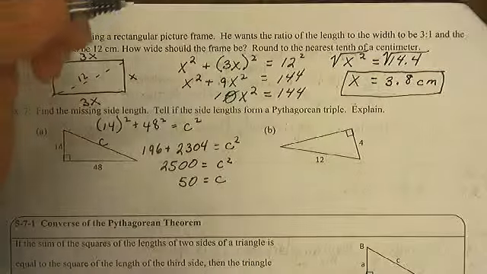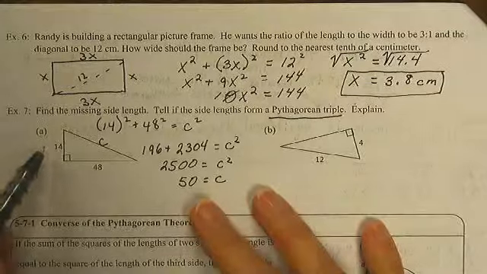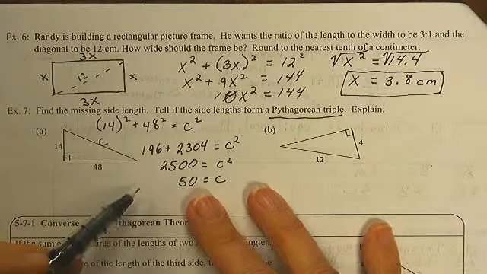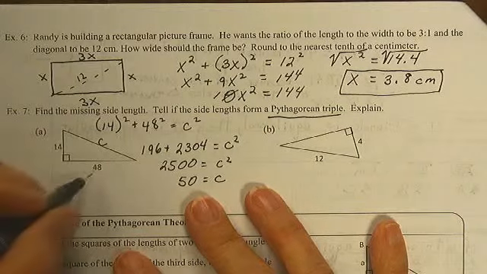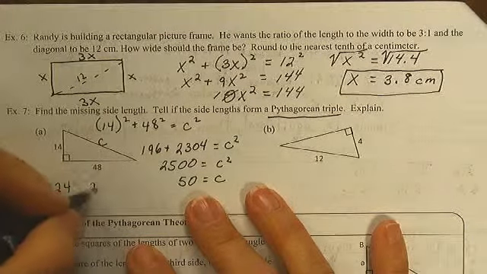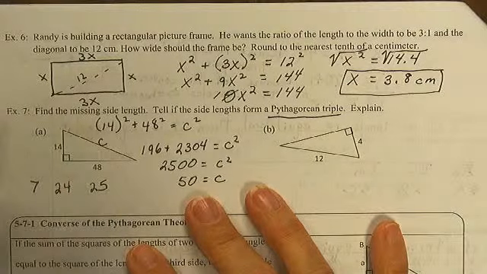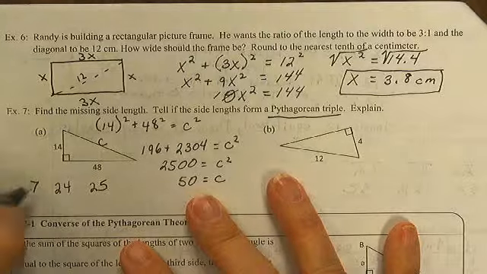Okay, now what are our Pythagorean triples? Well, let's see, we have 14, 48, and 50. Divide this by 2, that is 7. Divide this by 2, that is 24. Divide this by 2, this is 25. So yes, it turns out this is a Pythagorean triple.